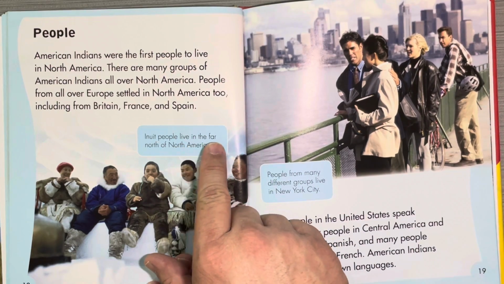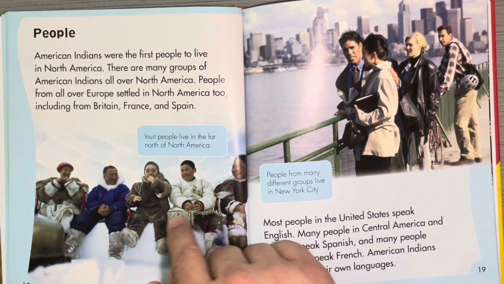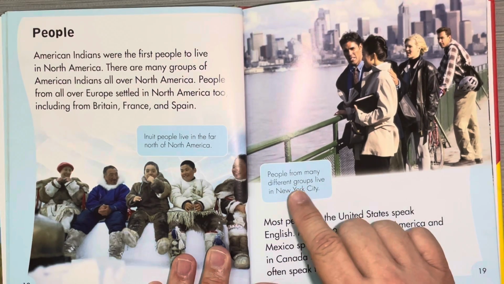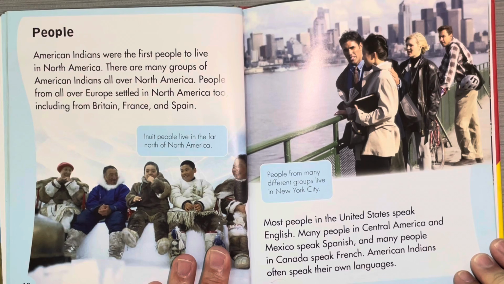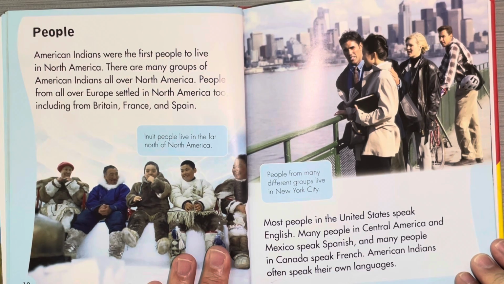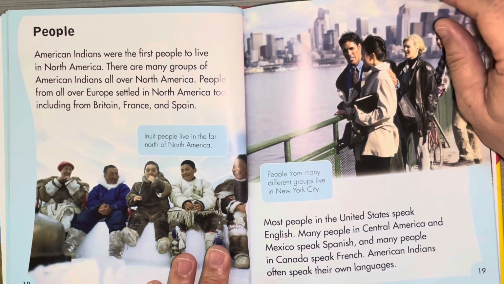Inuit people live in the far north of North America. People from many different groups live in New York City. Most people in the United States speak English. Many people in Central America and Mexico speak Spanish, and many people in Canada speak French. American Indians often speak their own languages.